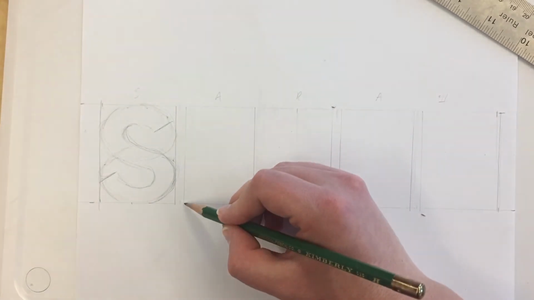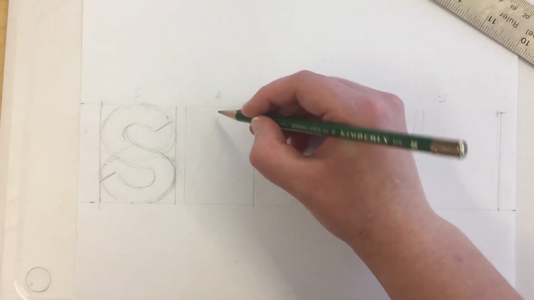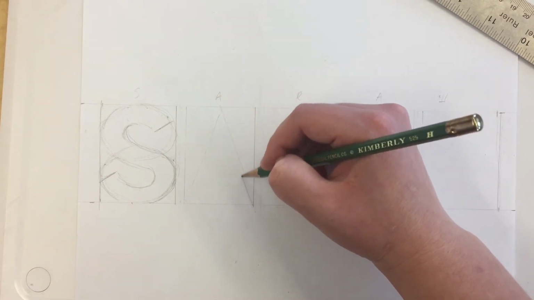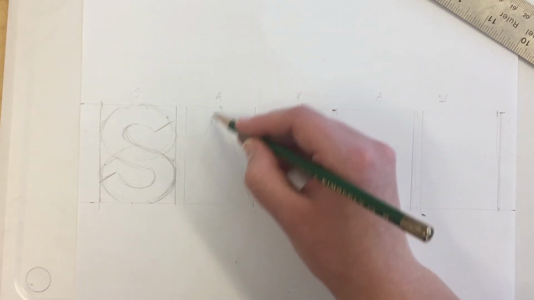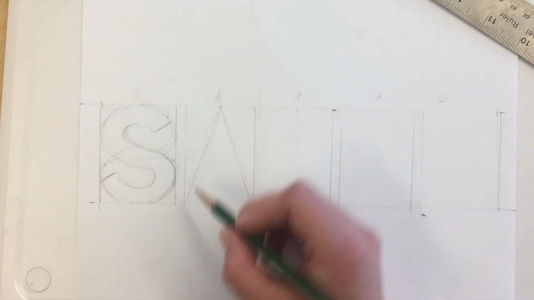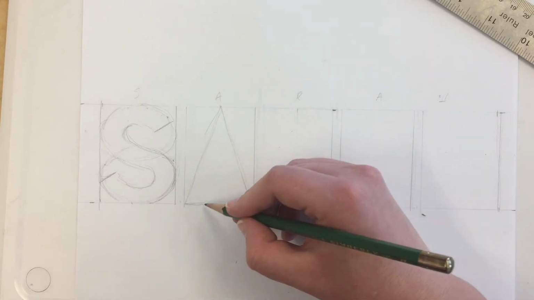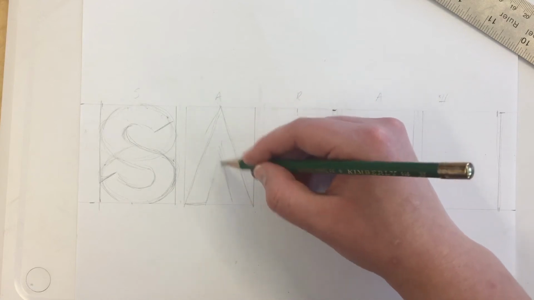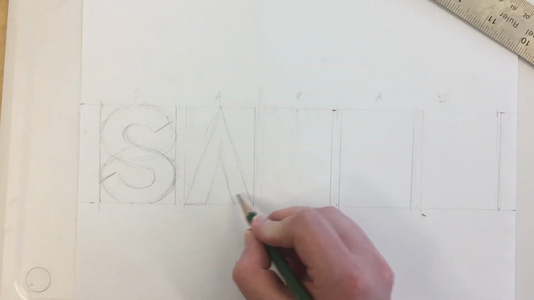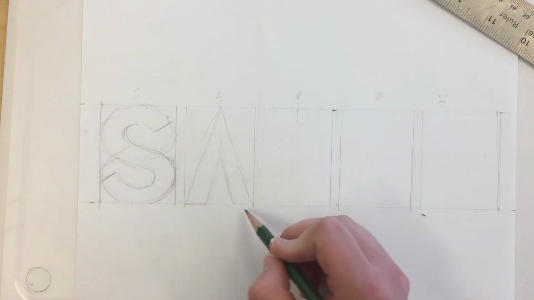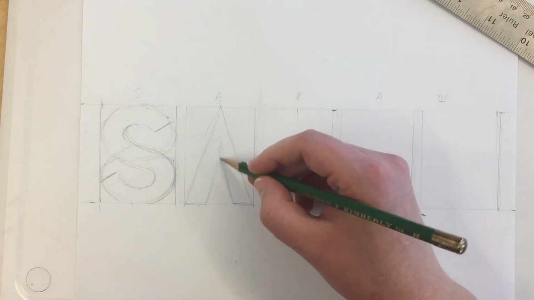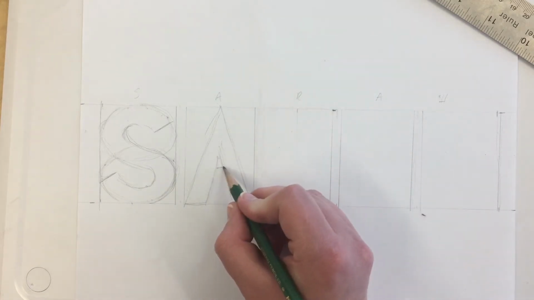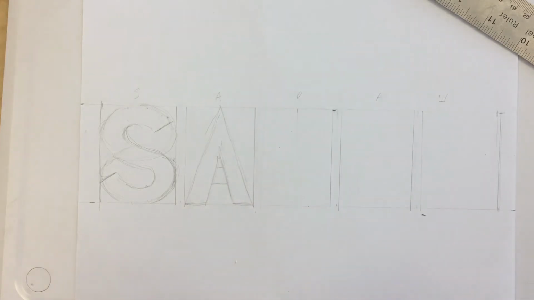An A is basically a triangle, so you can use your ruler to draw these straight lines if you want. But I'm just kind of sketching it in lightly. Try to make the thickness of this letter the same as I did on the S. So how wide this is is about the same as how wide it is over there. So two triangles, and then draw a little crossbar there.